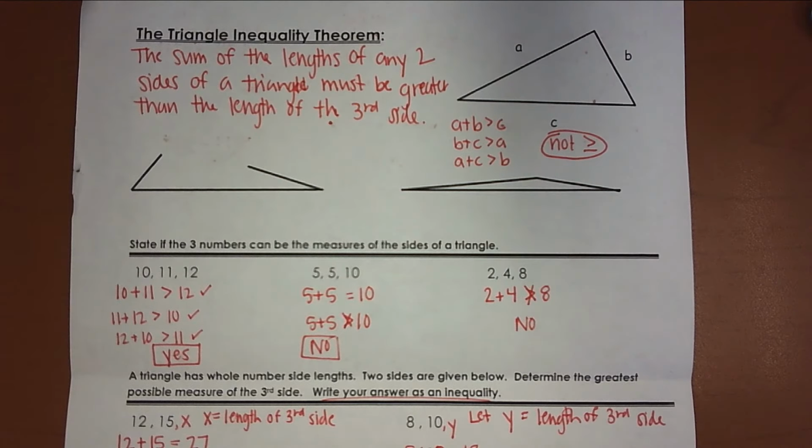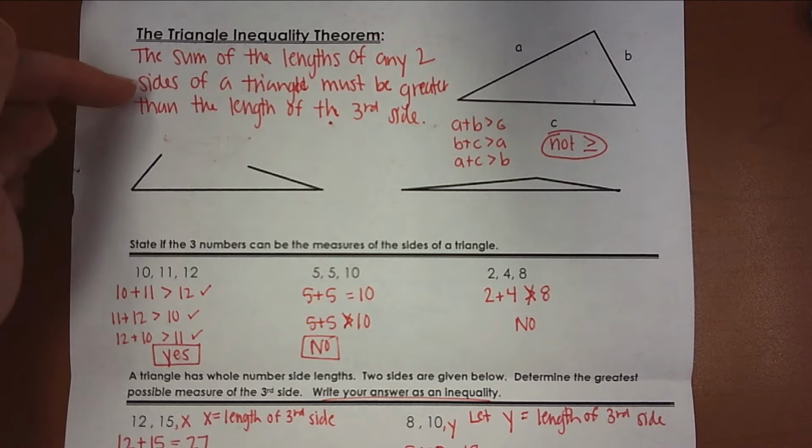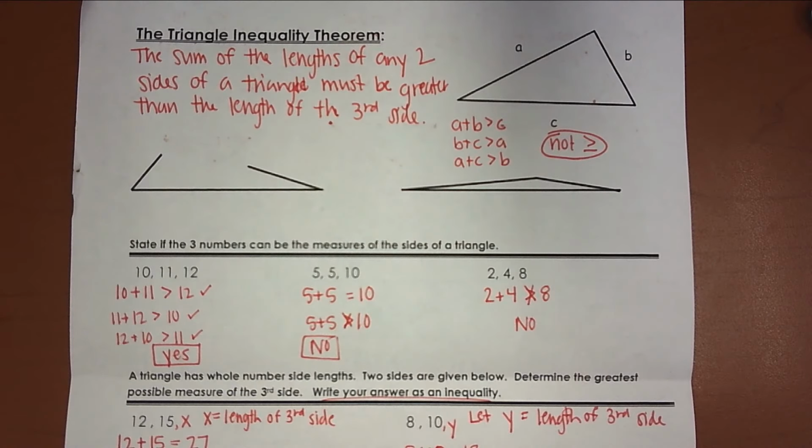I'm just going to repeat this one more time so that you continue hearing it and continue putting this into your long-term memory. The triangle inequality theorem says that the sum of lengths of any two sides of a triangle must be greater than the length of the third side. And so any two sides that we add together have to be bigger than the last side.